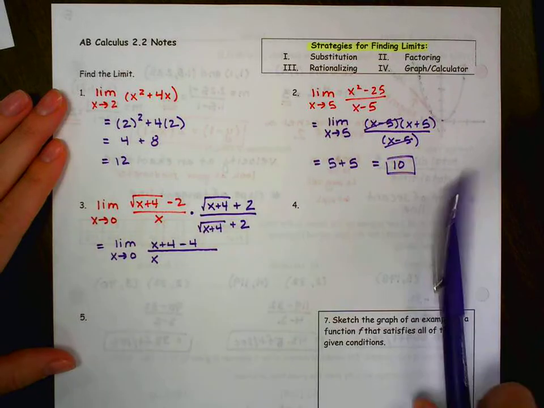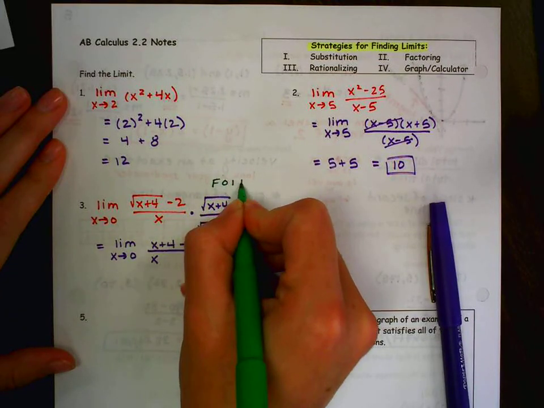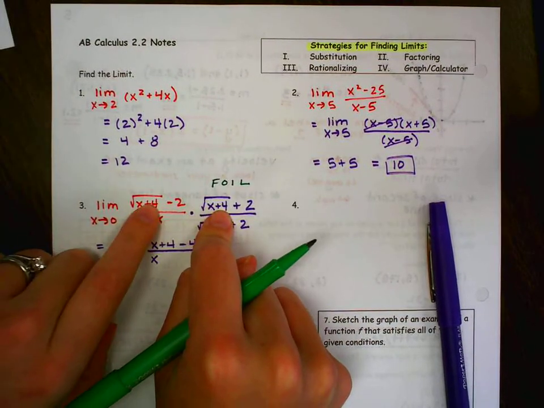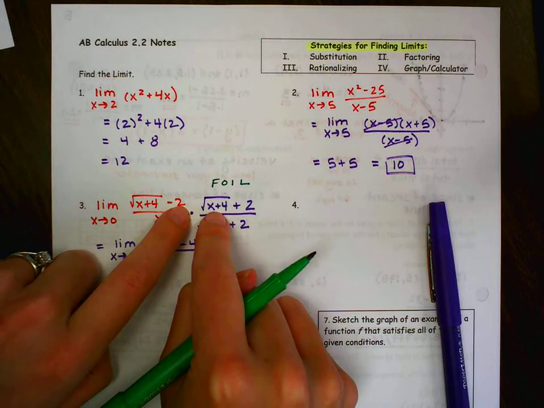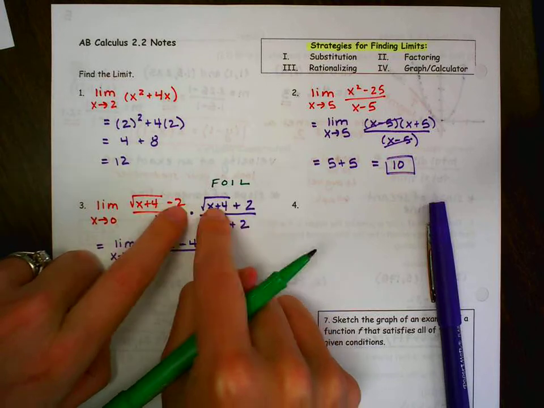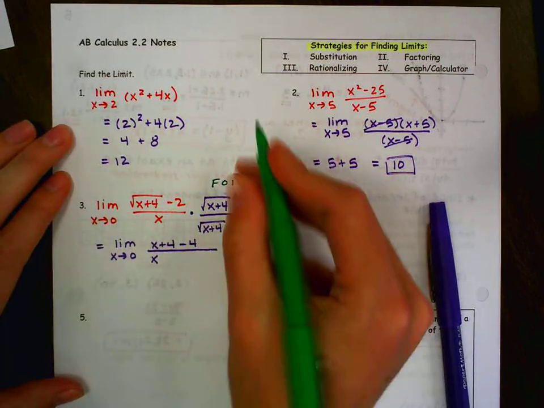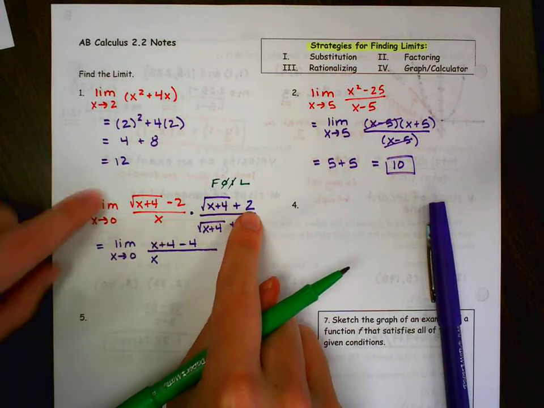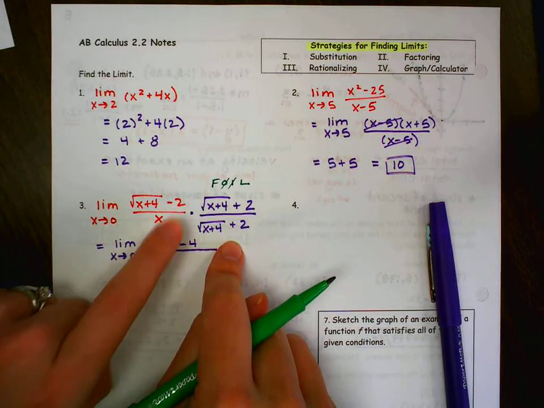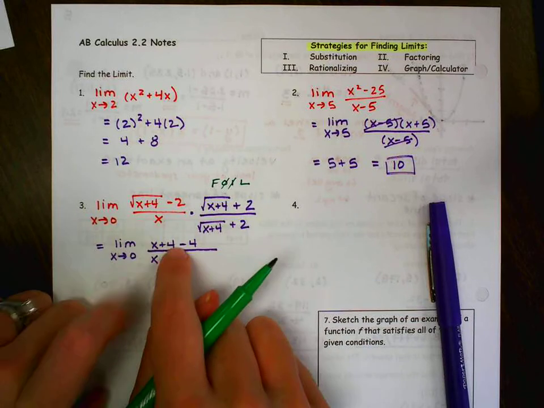And the reason we do our FOILing, we're going to multiply these together. But then for the inner and the outer, when we do these together and these together, we're going to get the same value, but one will be positive, one will be negative. So these are just going to cancel each other out. So then we're left with just these, this times this. So this times this gives me x plus 4. This times this gives me a 4, and then the signs are going to give me a minus.